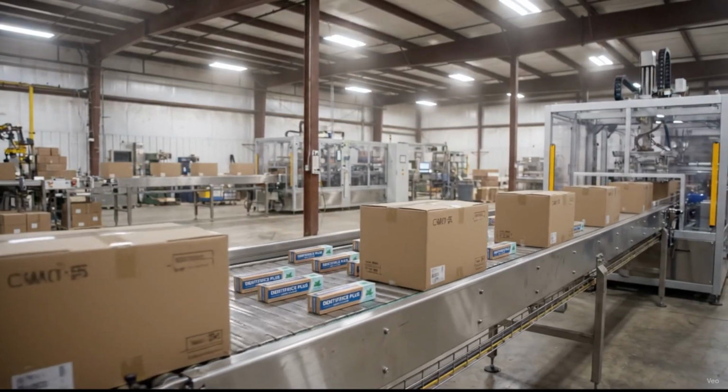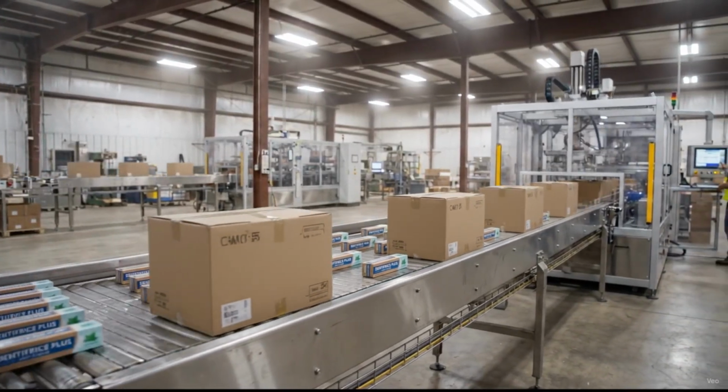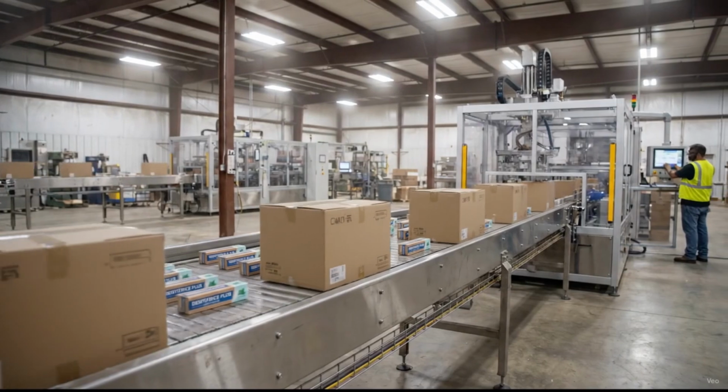Keep it moving, keep it steady. Automated efficiency at its finest.